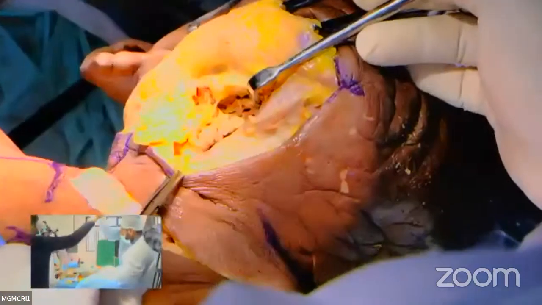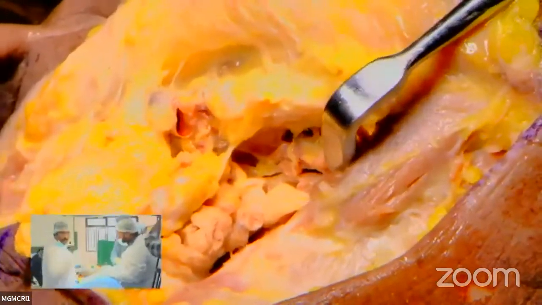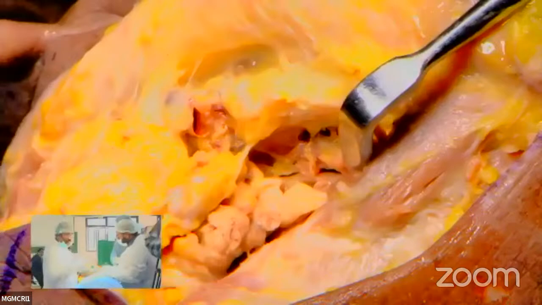Focus these lights. Your head. Yeah, beautiful.